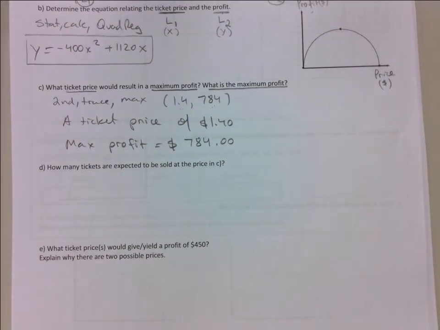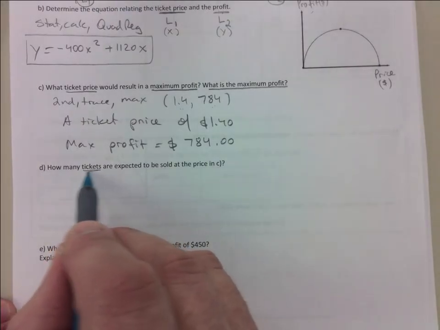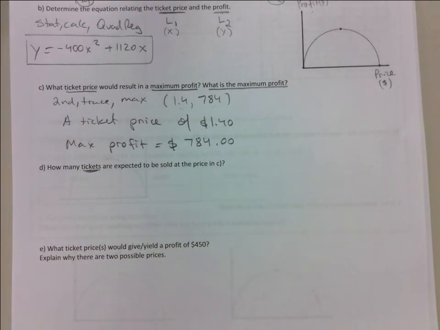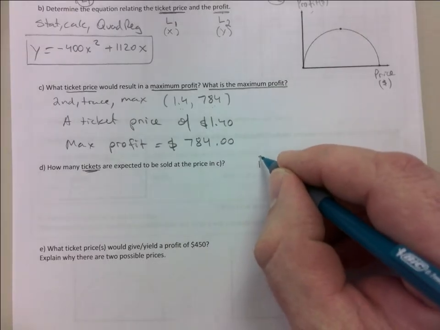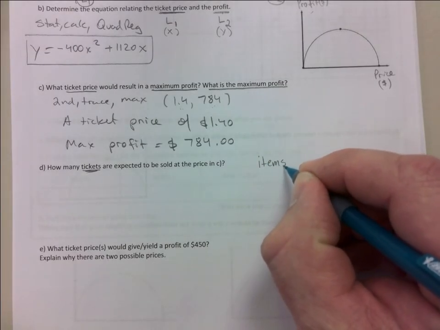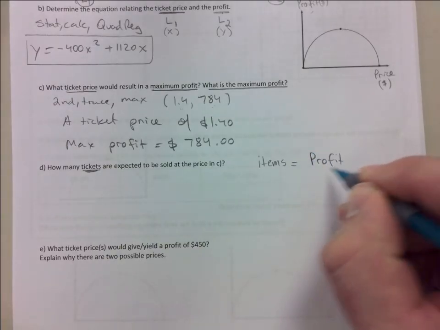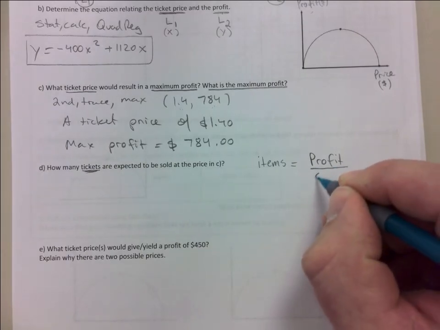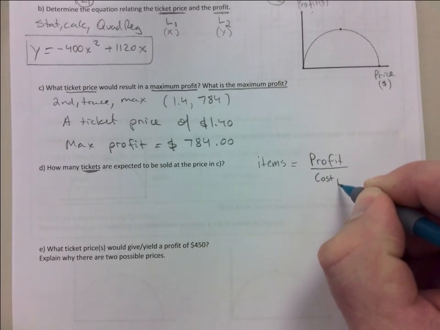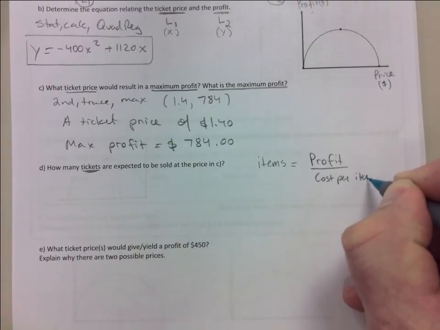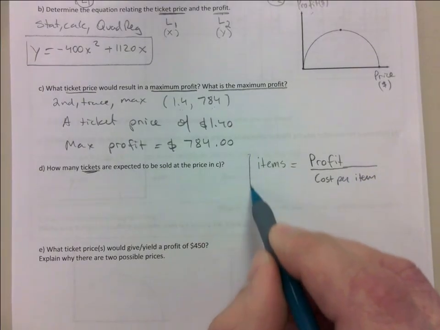How many tickets are expected to be sold at this price? Number of tickets are not in our quadratic. It's price and profit. So I'll tell you this. If you want to know the number of items that are sold, we're simply going to take our profit and divide it by the cost per item. This is in general a formula that will work for you every single time.